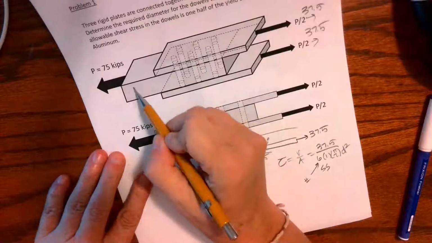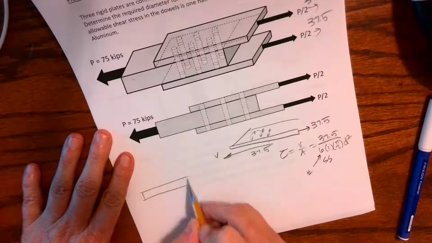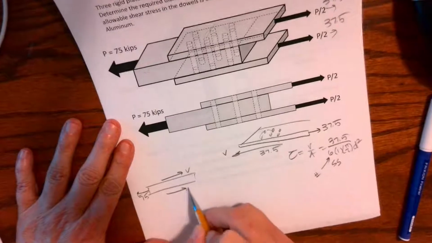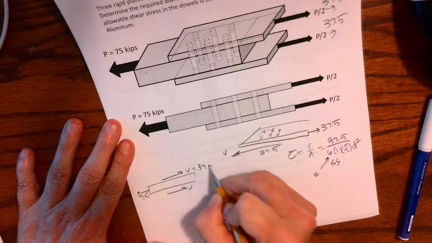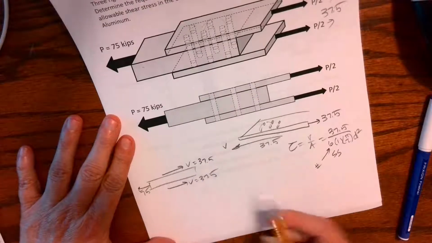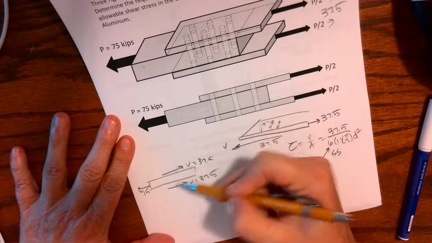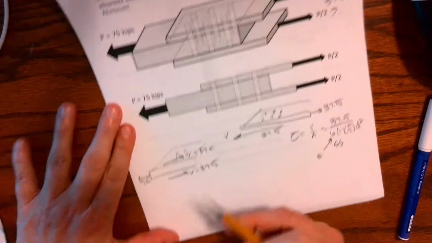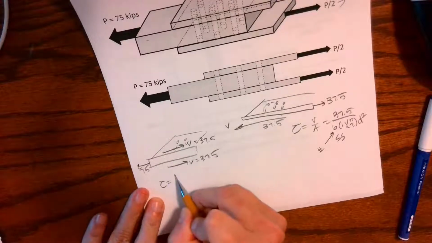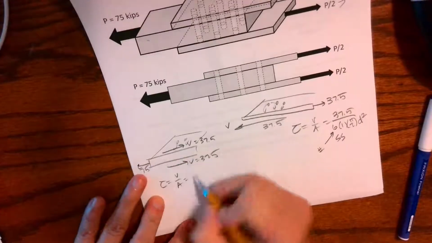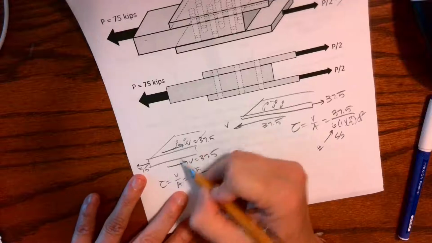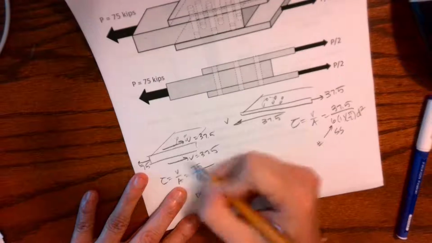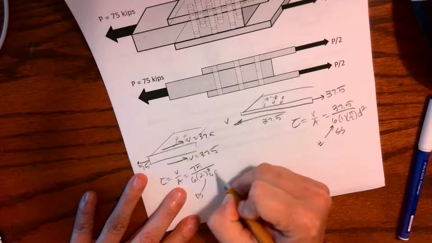I could look at this member with 75 kips, and if I do that, I have to recognize that our shear is being split up, top and bottom. So I'm now looking at a double shear situation. I'm looking at two planes of those bolts. So shear stress is V over A. Here I have the total 75, but because I'm in double shear, I have two areas. I still have 6 bolts and pi over 4 d squared.